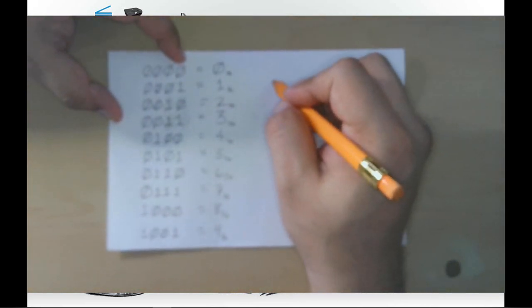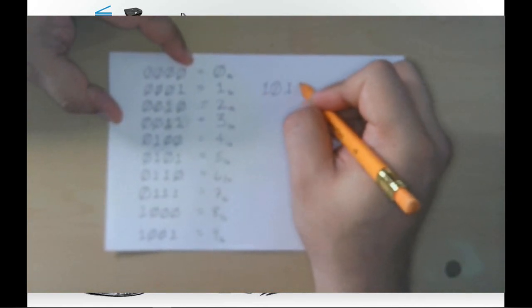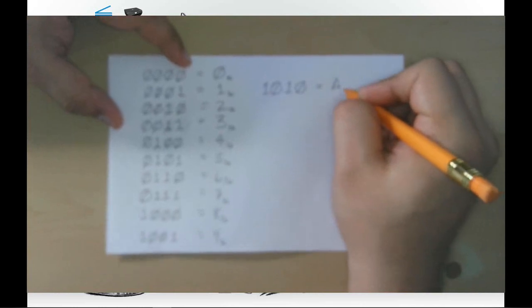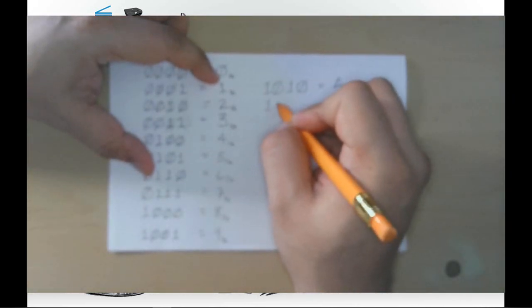So now, when we get to the position of 10, if we want to represent it in a single place, we have to use a new type of shape or number. But since we don't have numbers that already exist, what we ended up doing was we started using letters, right? So 10 in a single place value is actually an A, and then we go through.